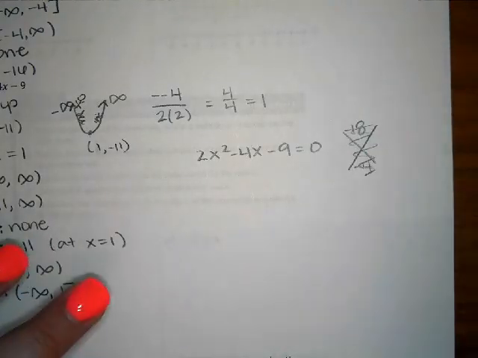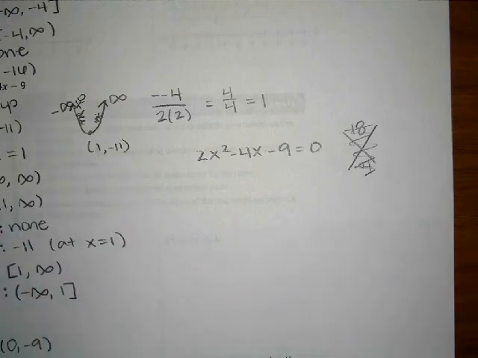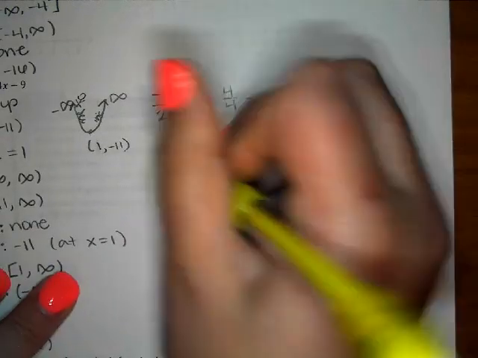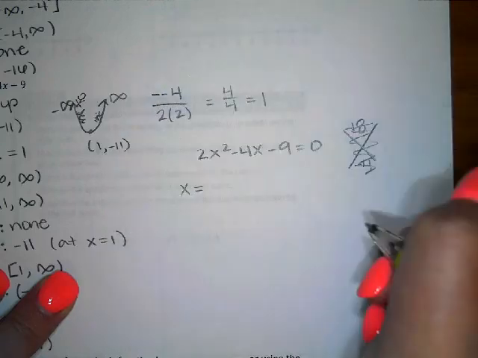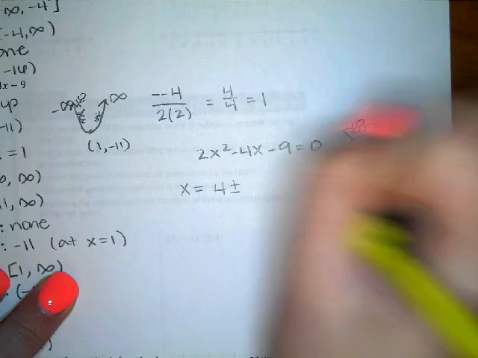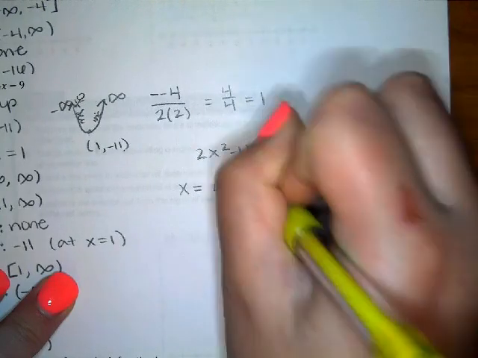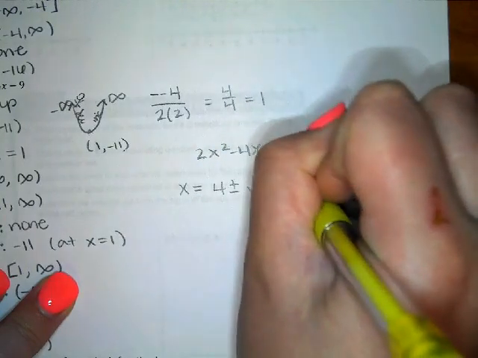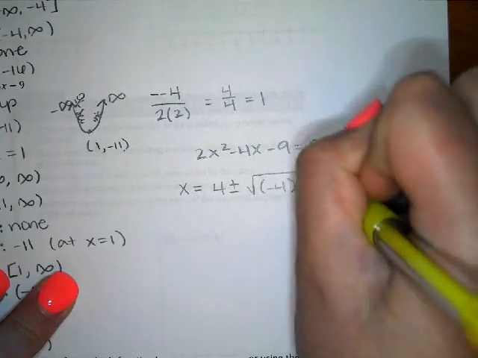So I've got negative b plus or minus the square root of b squared minus 4 times a times c, all divided by 2a.